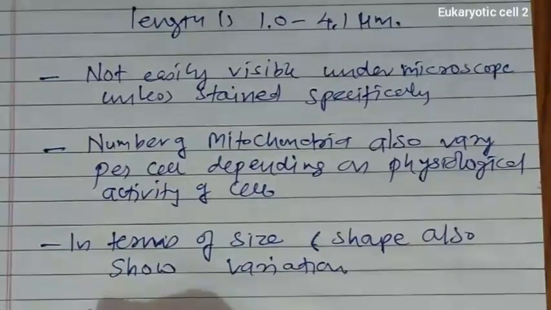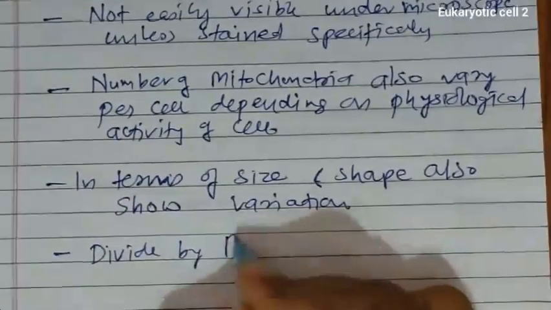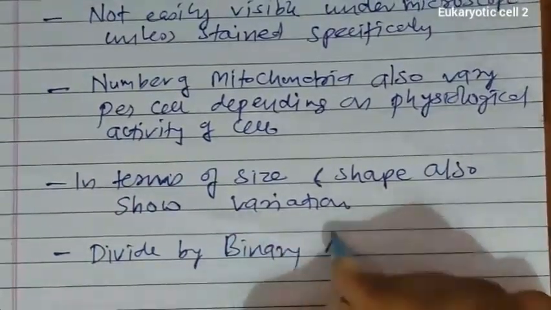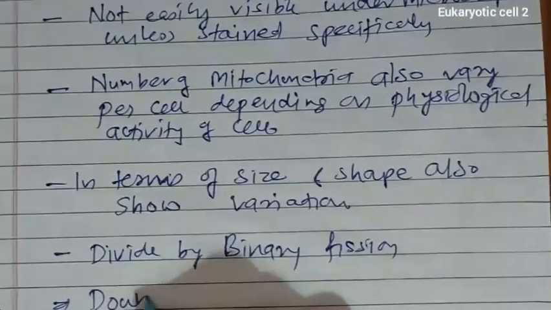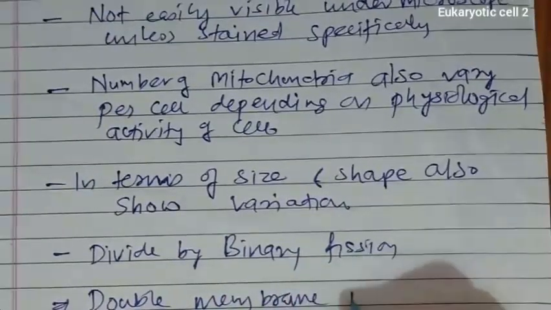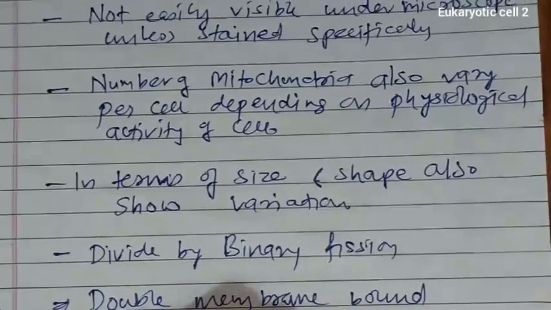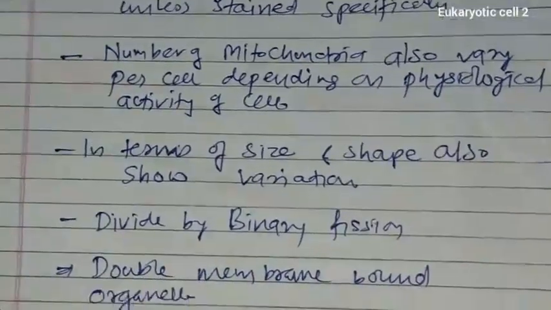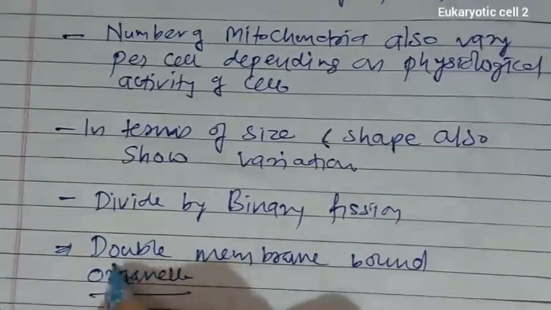They divide by binary fission, and it is a double membrane bound organelle.